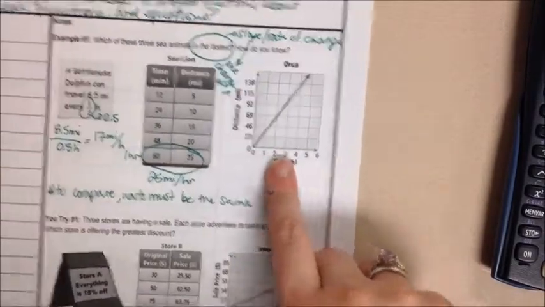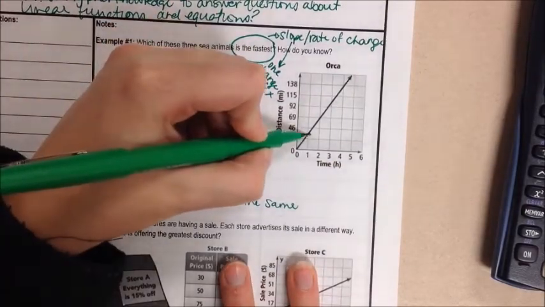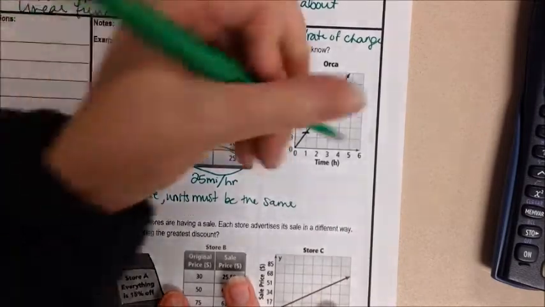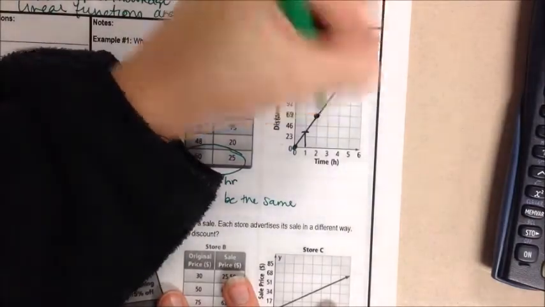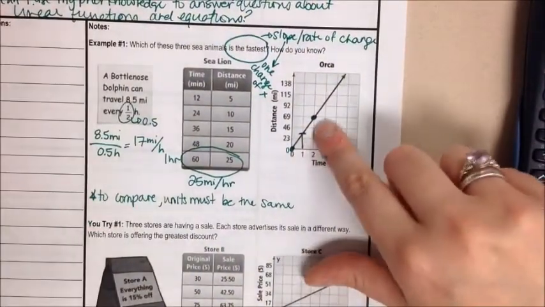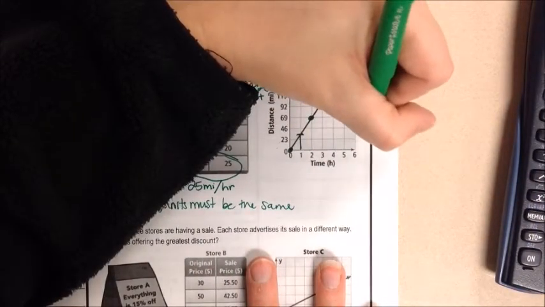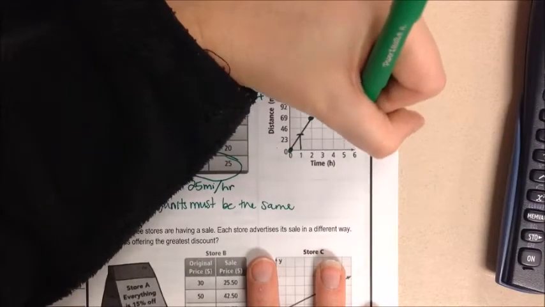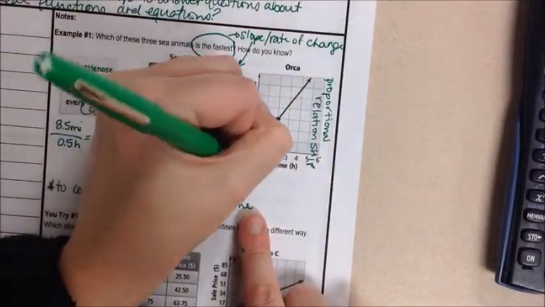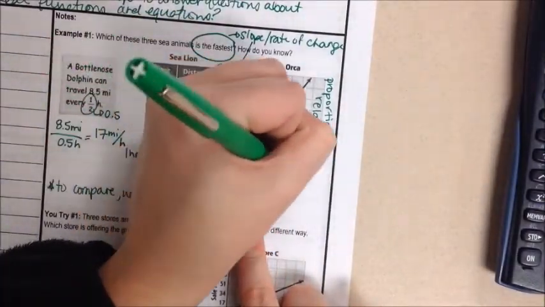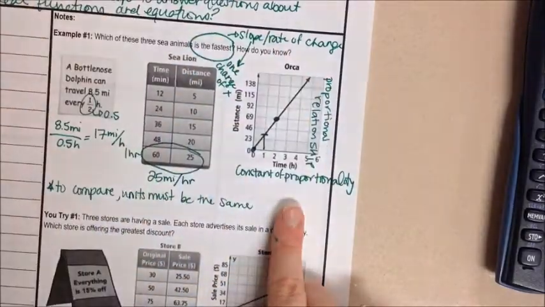And then my orca, which is a whale. I don't have an exact point right there. I don't know what that is for sure, and that's the 1 hour. So I'm going to have to pick a point between here and here. There's a point and there's a point. Well, this is a proportional relationship, and when I have a proportional relationship, remember that means that I have a constant of proportionality, which is the same thing as slope.